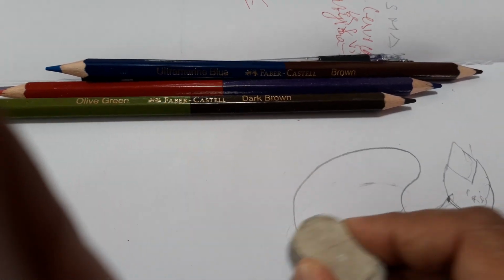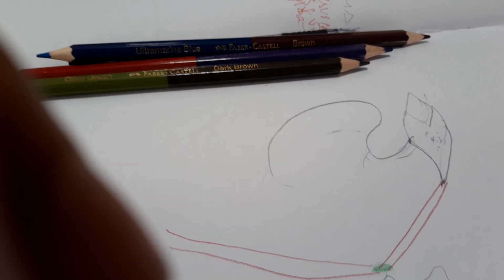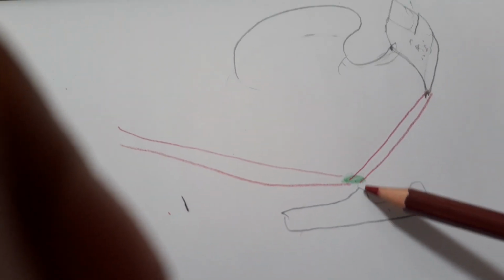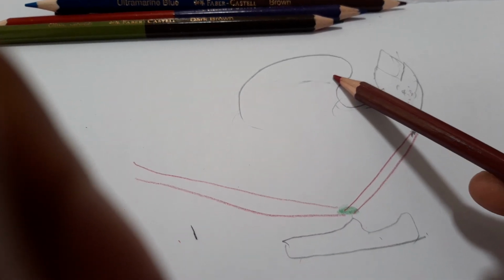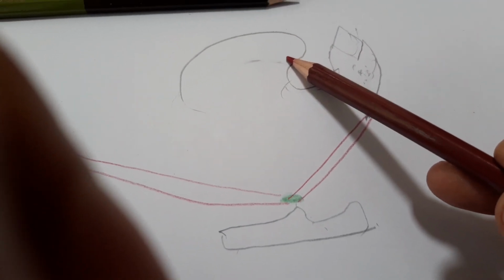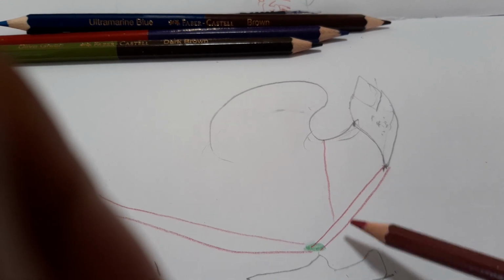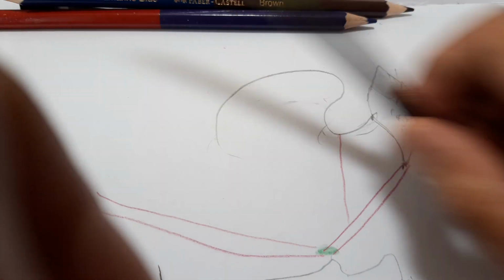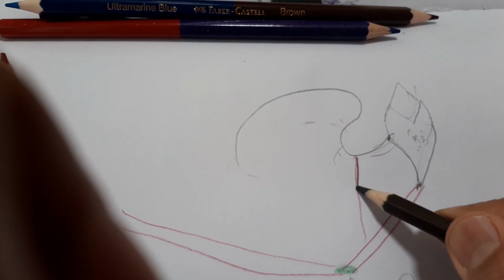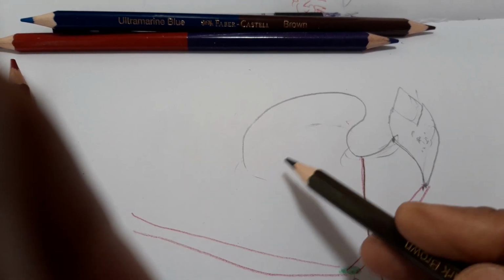Okay. Now taking origin from the hyoid bone and getting inserted to tongue was hyoglossus muscle, which I said is the key muscle in the region. So now, sorry, we'll use different color because there are so many muscles. So here this is your hyoglossus.